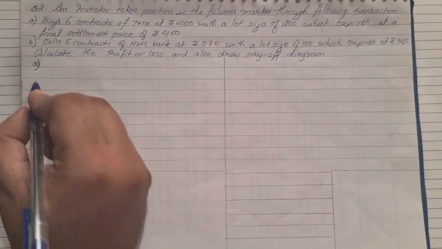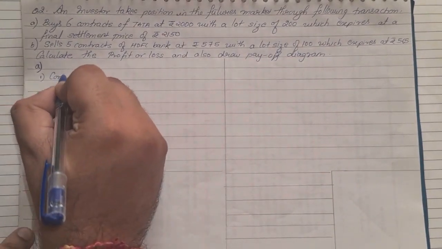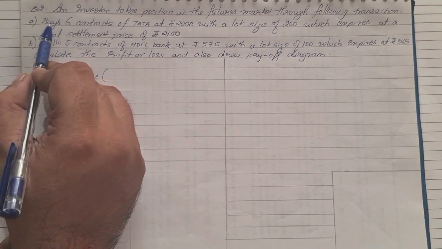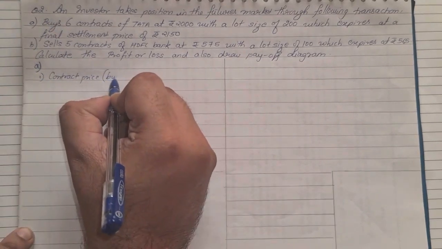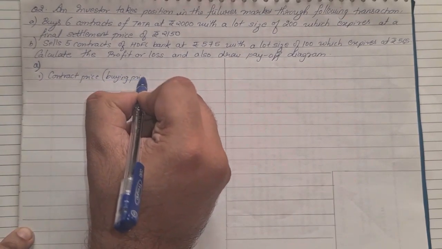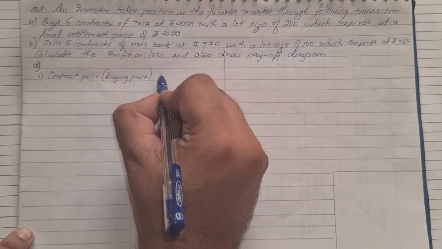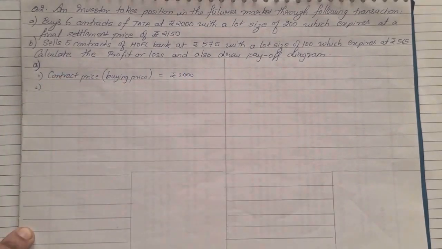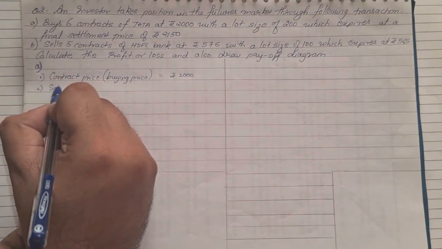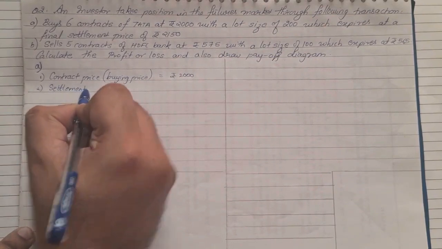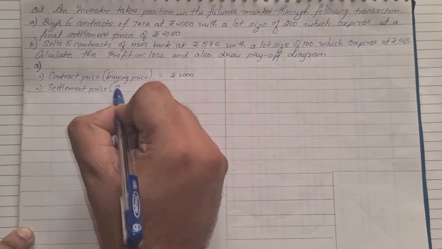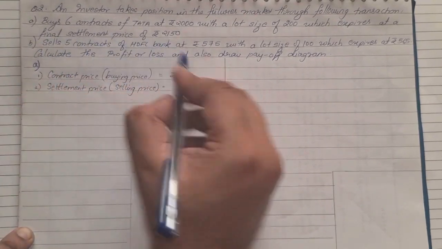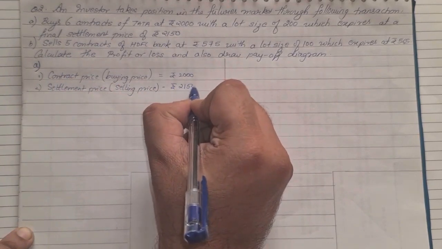Okay, so we will follow our steps. Number 1, contract price. Now in this sum, the contract price is based on buy, so we are going to basically buy. So we will note down here, this is nothing but my buying price. So we are buying it at rupees 2000. So if my contract is based on buying, my settlement price will be based on selling price. So here my expiry date settlement rate price given is rupees 2150.